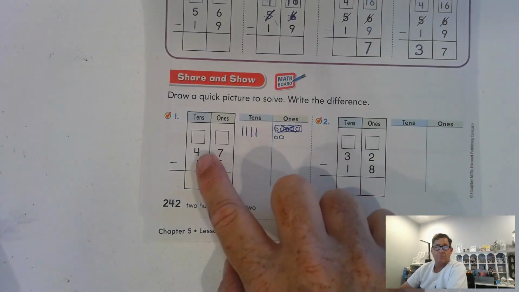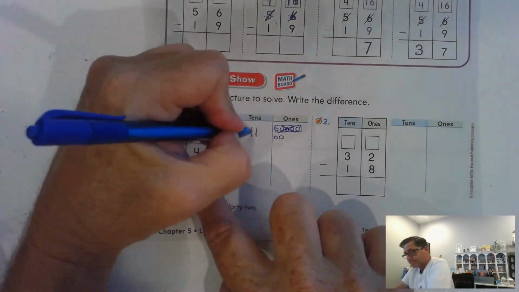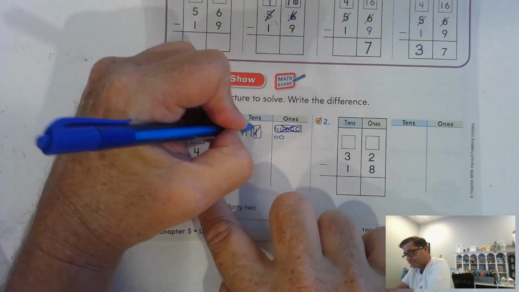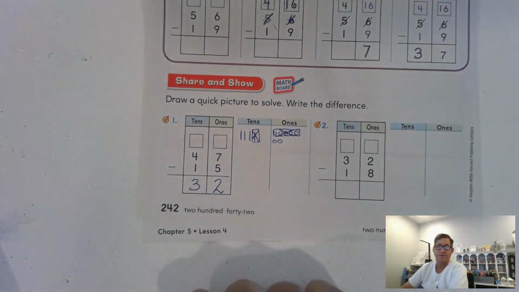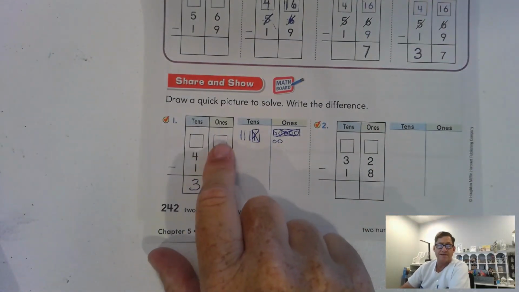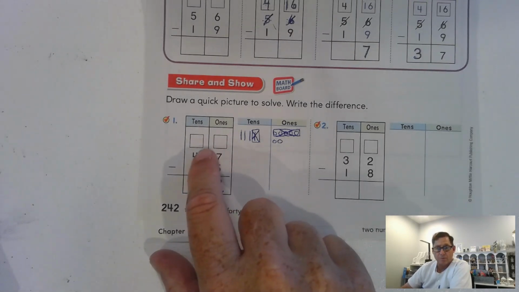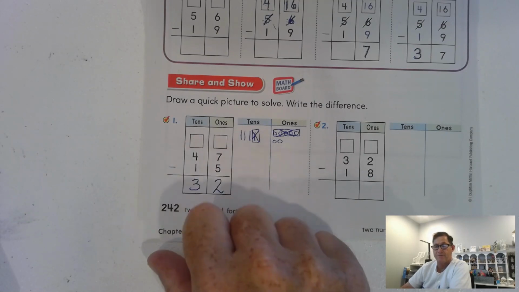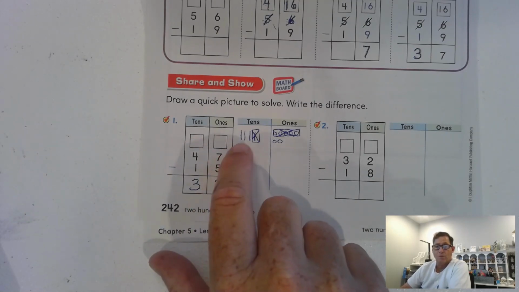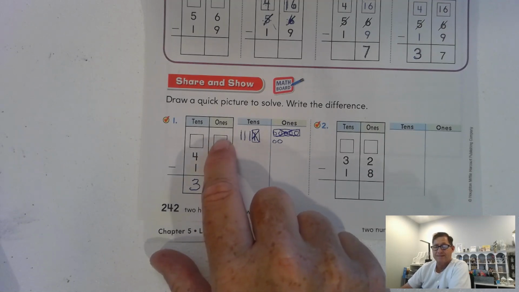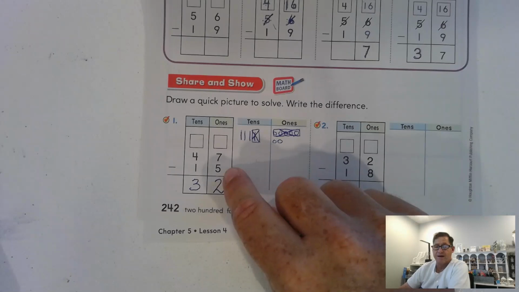Okay, so 4 tens, take away 1 ten. Leaves me 3 tens, so 32. Okay, so these boxes up here are just to indicate that if I had to regroup, I would have crossed out 4 and made it a 3. If I had to regroup the ones to get more ones, I would have crossed out the 7 and made it 17. But I didn't have to because 7 was larger than 5.